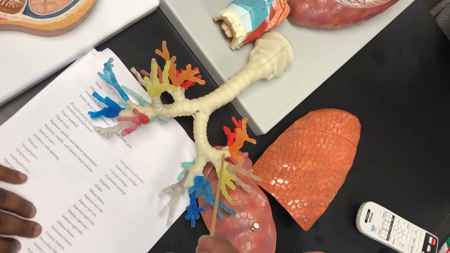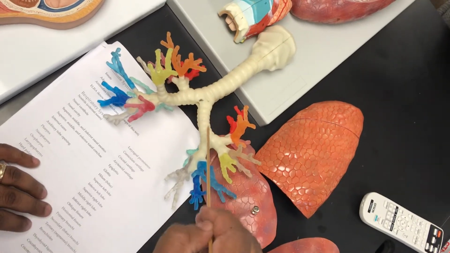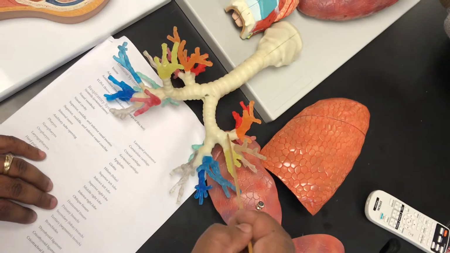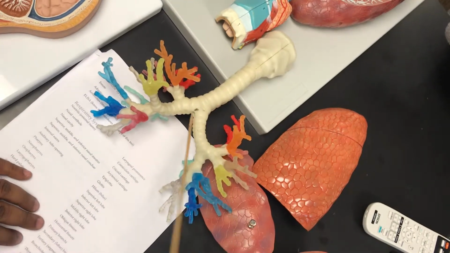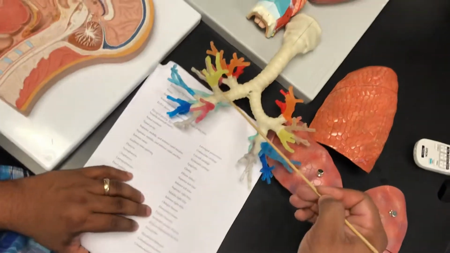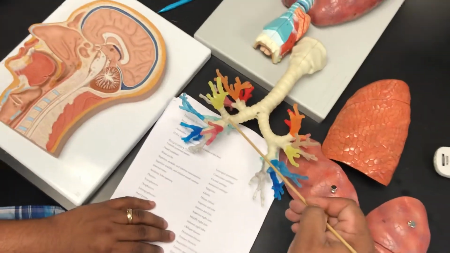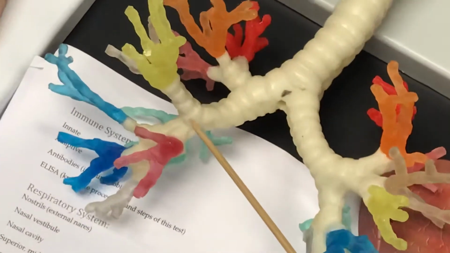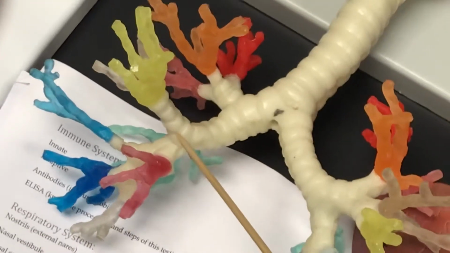Secondary? Let's check it now. Primary, secondary, and what's this going up? Tertiary. Do you see? What about this one here? What is this called? This one right here. I don't know if you can see it.